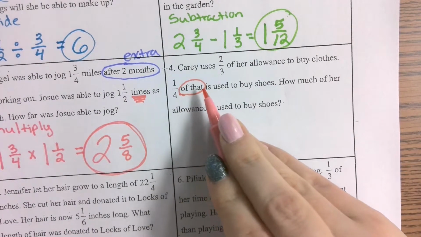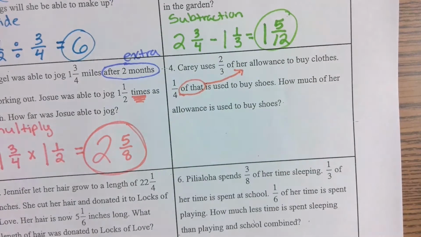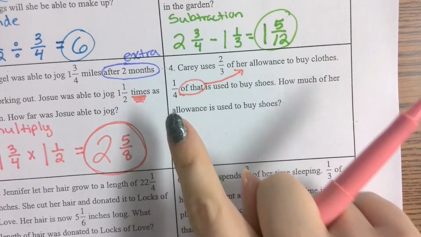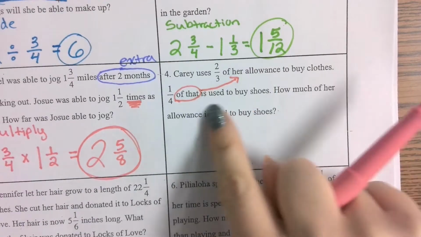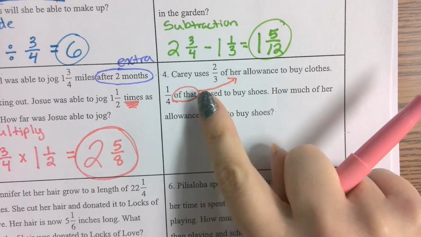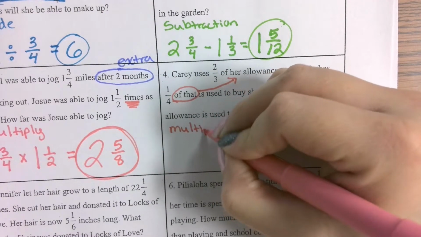The fact that it says you're going to do 1/4 of that. The word that refers to this amount here, the 2/3 that she uses to buy clothes. So for the 2/3 that she's using to buy clothes, 1/4 of that amount is going to be allotted to just shoes alone. So this is going to be multiplication.